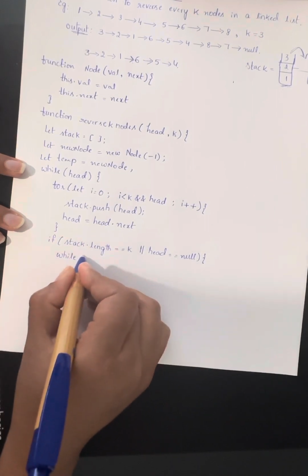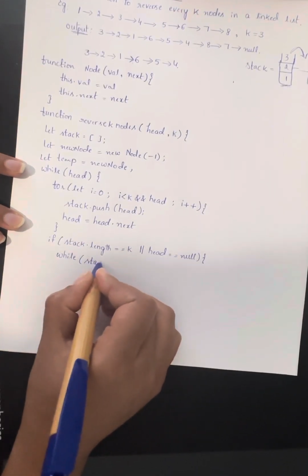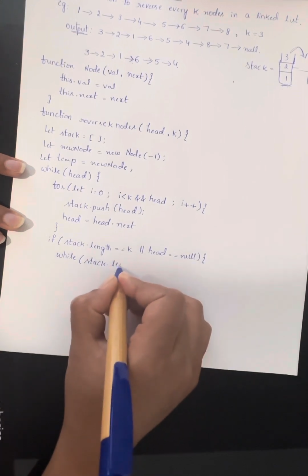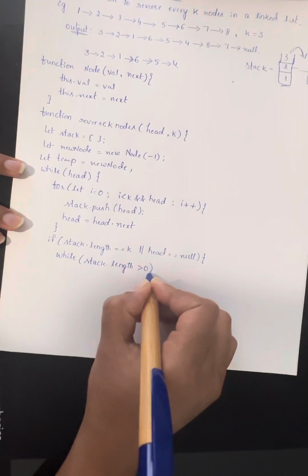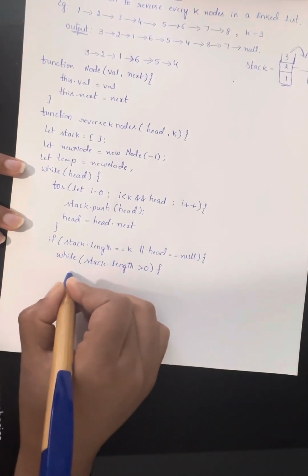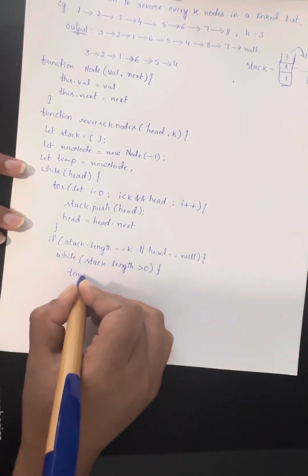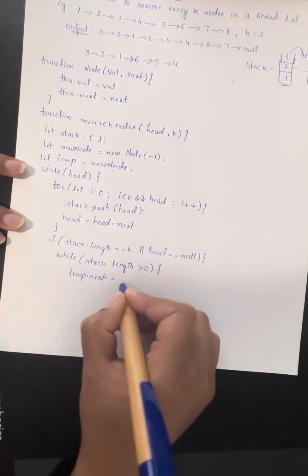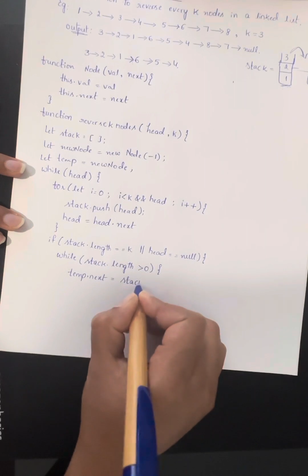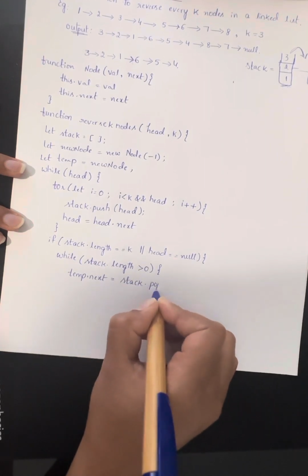So while stack.length is greater than 0, I'll make temp.next equal to stack.pop.